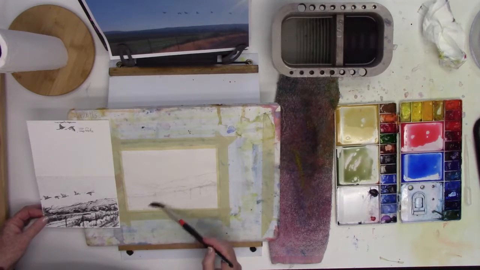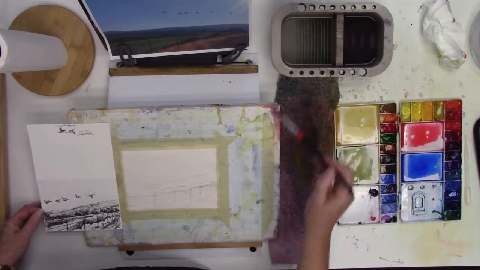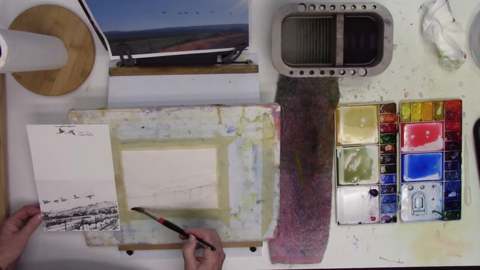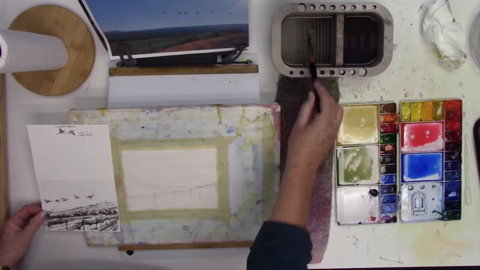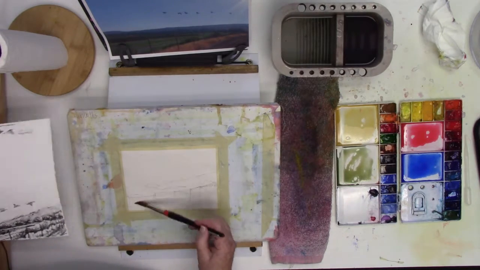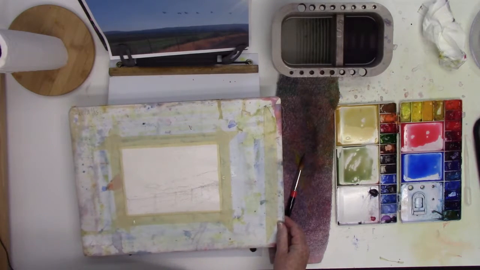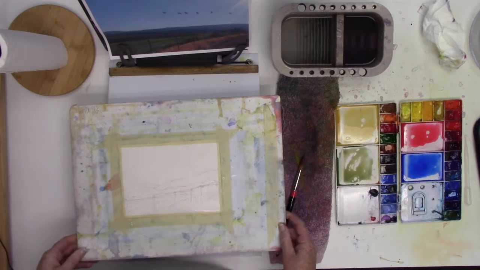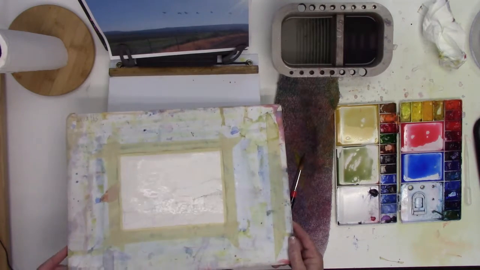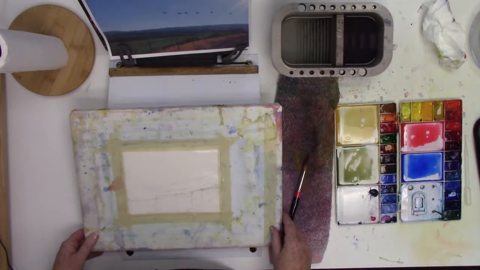So I want this all to be wet all the way down. And I want to try to remember to leave a few highlights everywhere of white. Okay, so I get it nice and wet. I'm going to move that drawing out of the way now so I don't ruin it. And if I don't put it at a slant, it'll wet the surface more evenly.